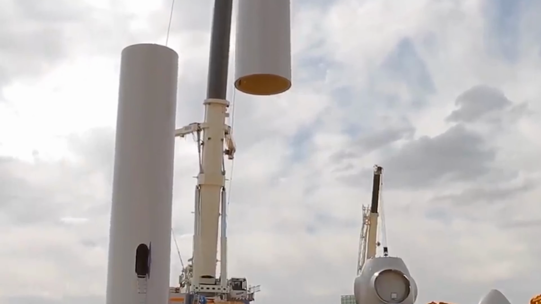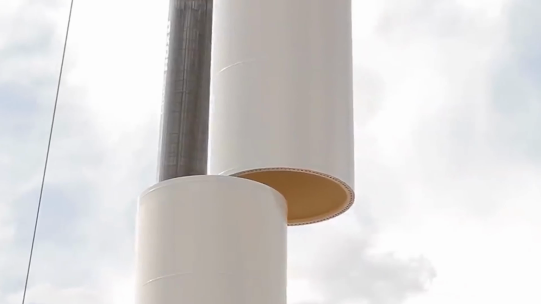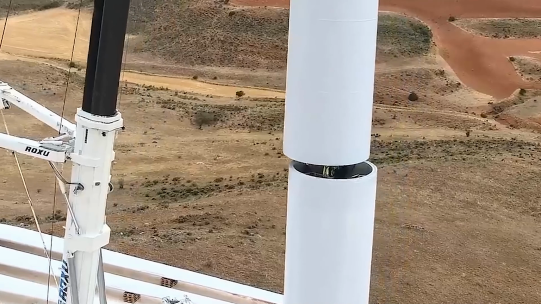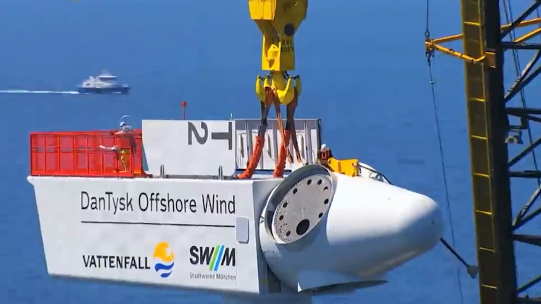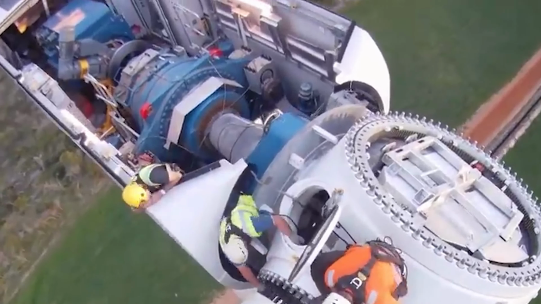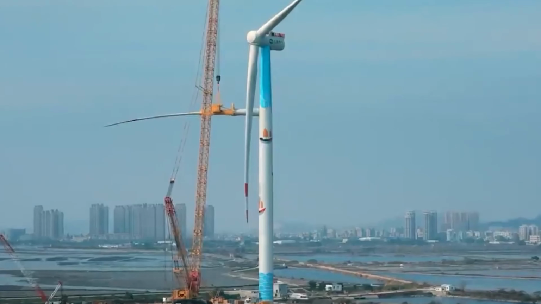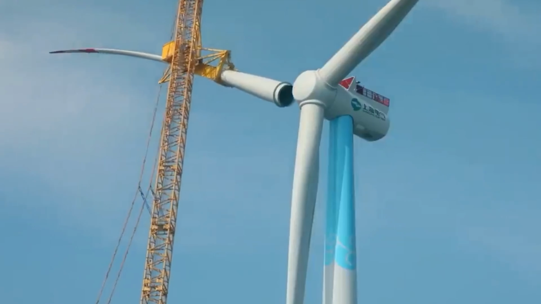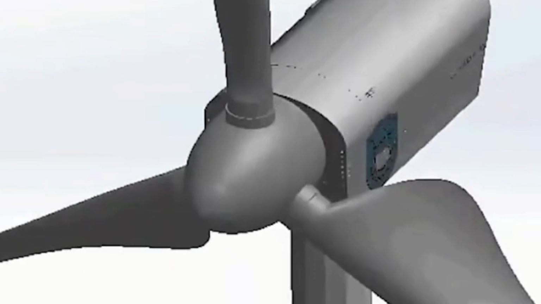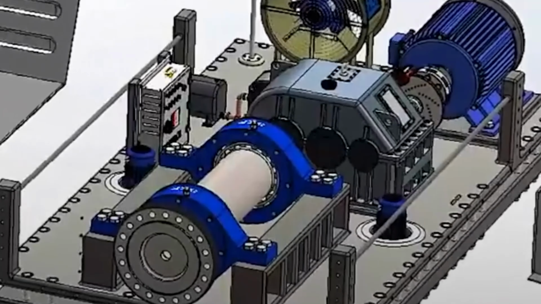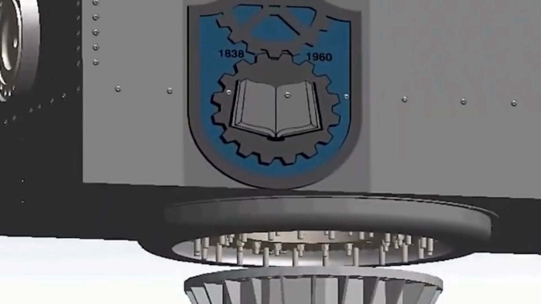The mast is erected using a crane, either as a single unit or in multiple parts. Once secured, the nacelle containing the generator is hoisted on top of the mast and secured in place. Finally, the turbine blades themselves are lifted and attached to the generator. For smaller turbines, the complete assembly can be built horizontally and then carefully raised into place.